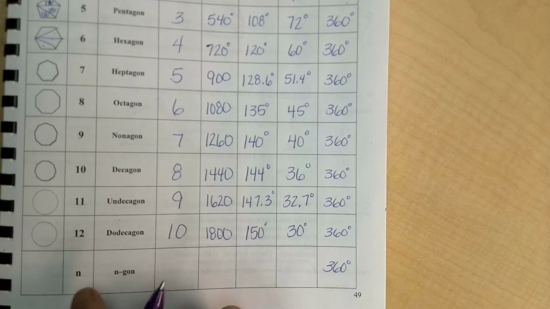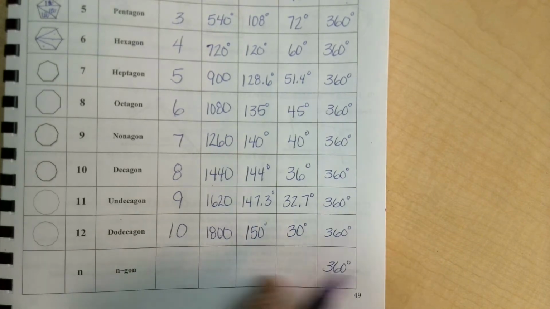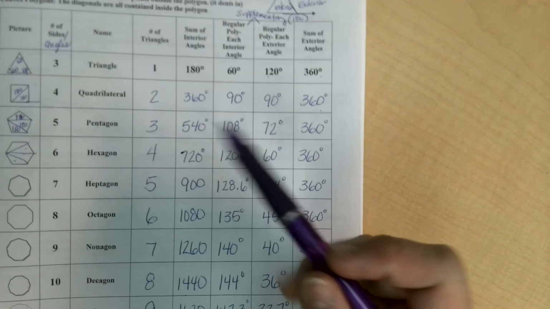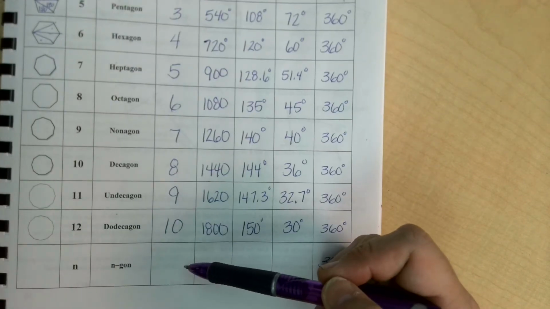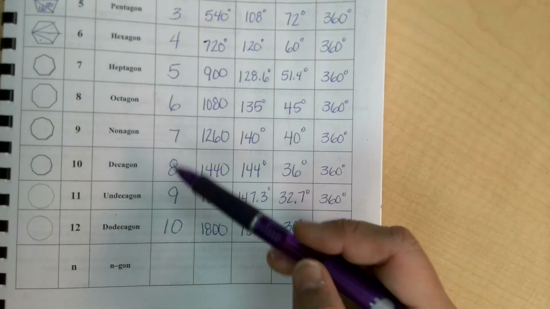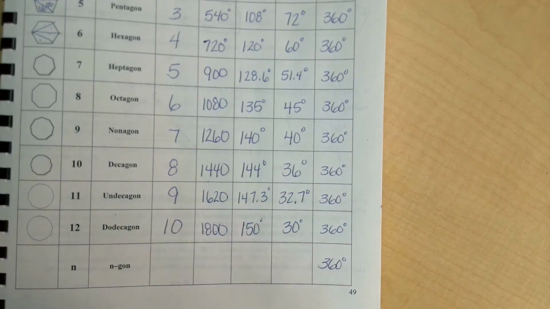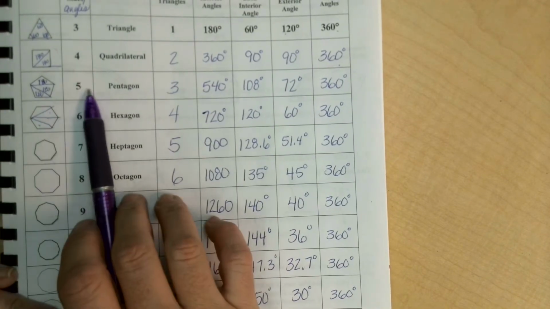What these blocks are for is for you to notice the patterns that you had. What pattern did we have for the number of triangles? You notice that it was increasing by 1, but what if I say I have 20 sides? How many triangles are in it? Without having to count up, can you see a relationship? Let's look at how many sides and how many triangles.